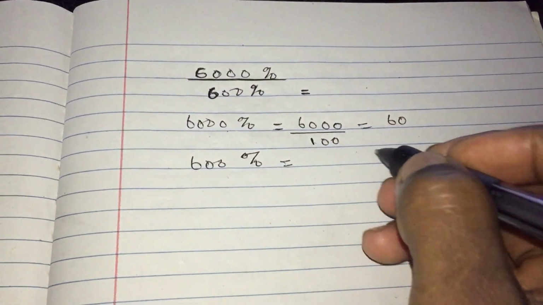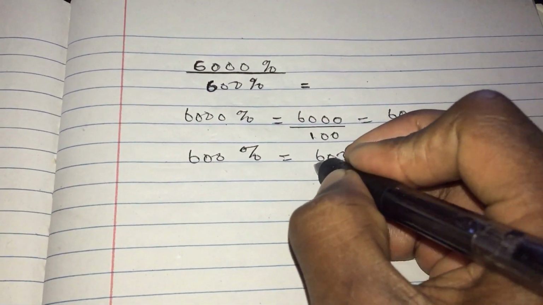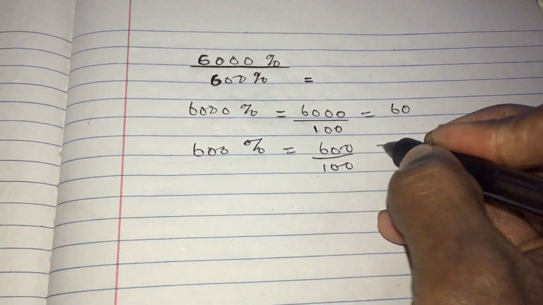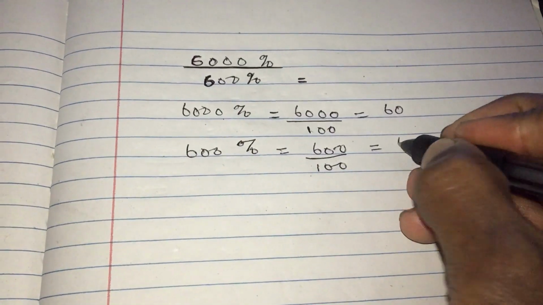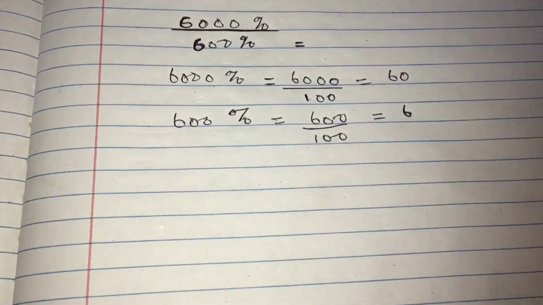Number 2, we're going to write 600% is equal to 600 over 100, which is equal to 6. Hope you have seen what we have done.